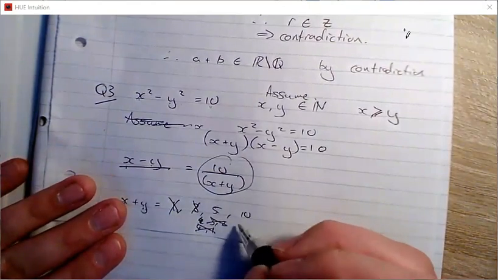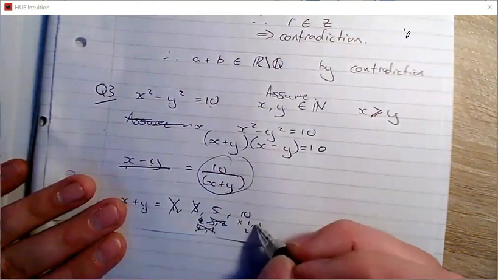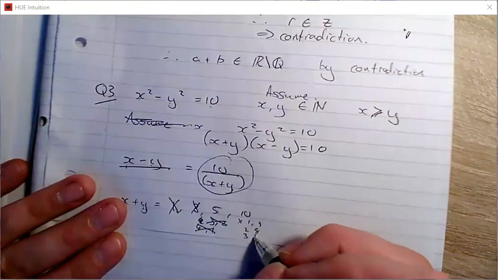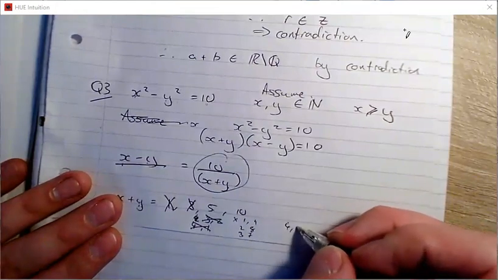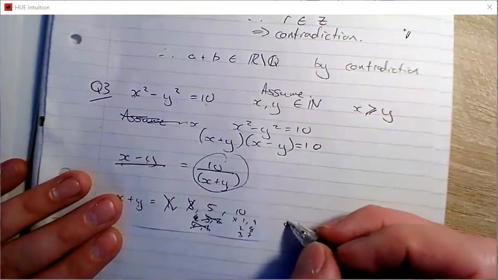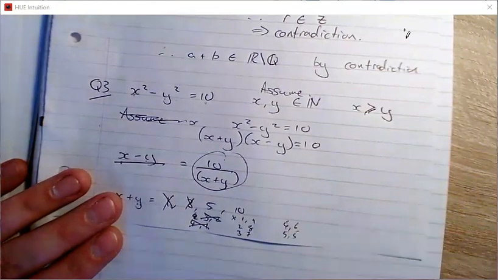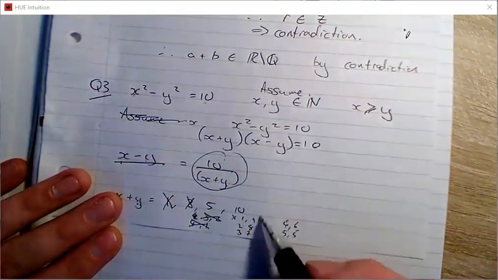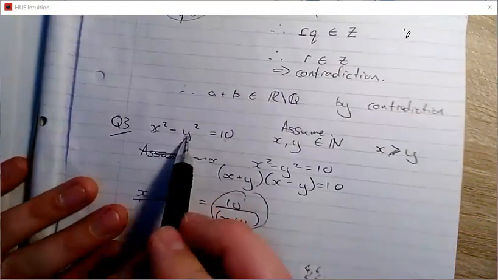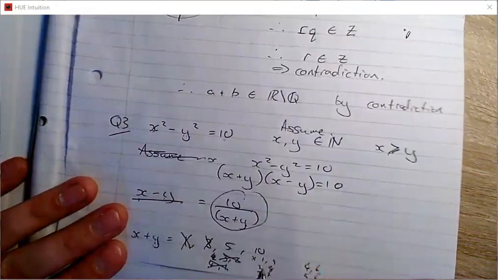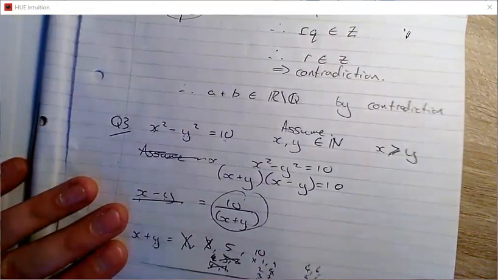To get a 10 there, you might have 1 and 9, you might have 2 and 8, 3 and 7, 4 and 6, 5 and 5. Okay, those are your options. Again, where x is actually always the bigger number, so sorry, maybe I should have done it the other way around. 9 squared, take away 1 squared, doesn't give 10. 8 squared, 64, take away 2 squared, 4, doesn't give 10.